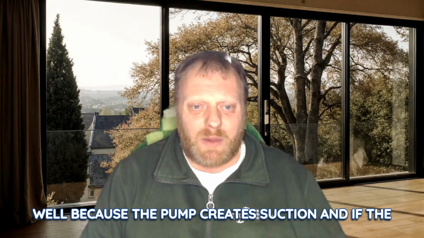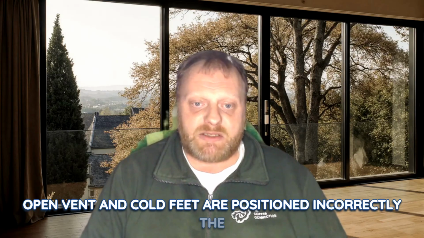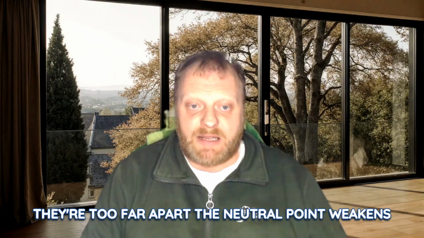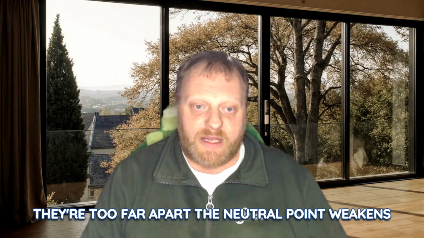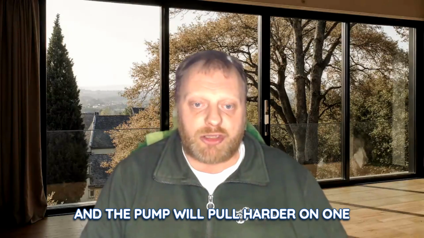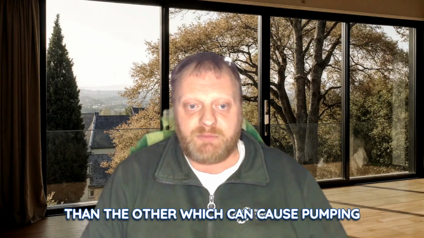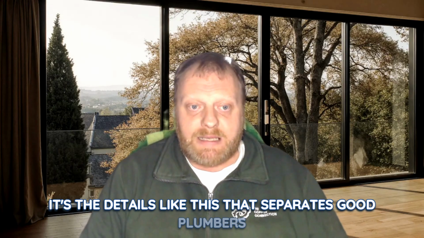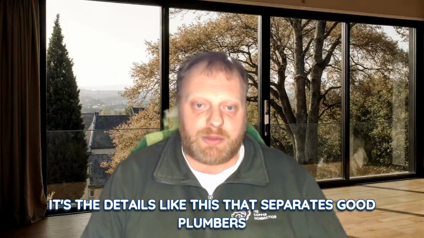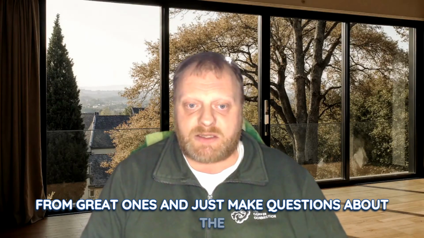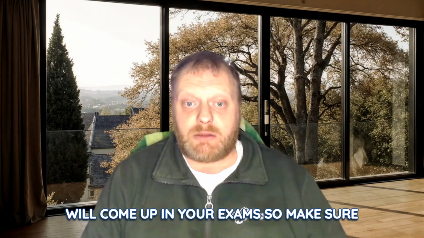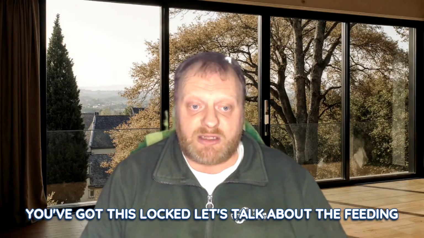Why does this matter? Well, because the pump creates suction, and if the open vent and cold feed are positioned incorrectly, the pump acts on both with equal force. If they're too far apart, the neutral point weakens, and the pump will pull harder on one than the other, which can cause pumping over or air problems. It's the details like this that separate good plumbers from great ones. And trust me, questions about the neutral point and the positioning of all these pipes will come up in your exams. So make sure you've got this locked in.